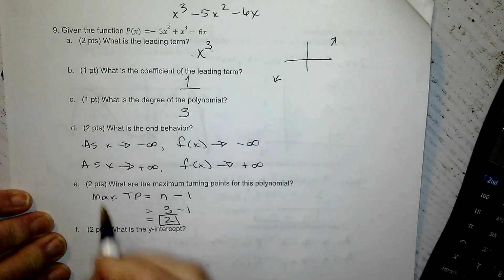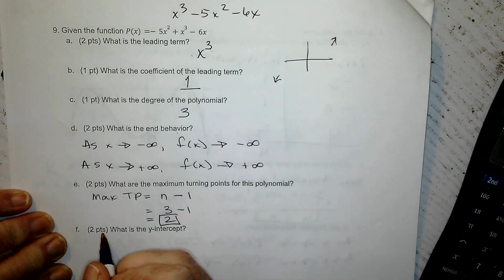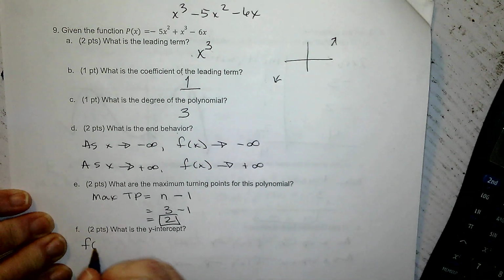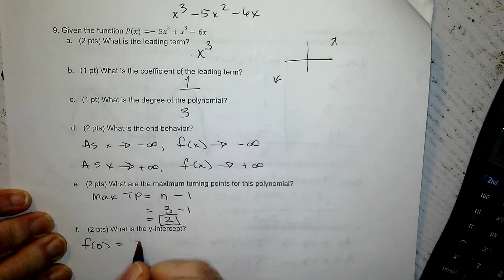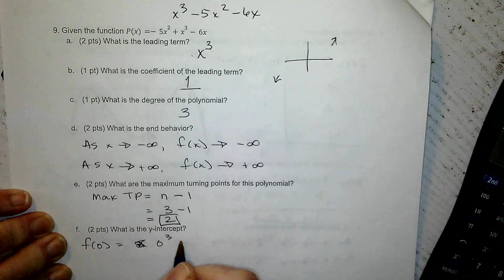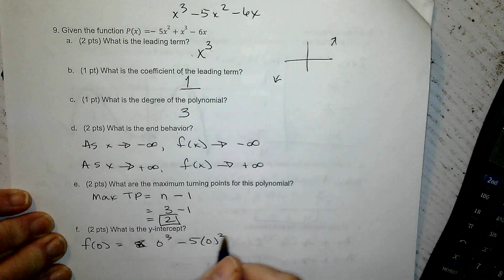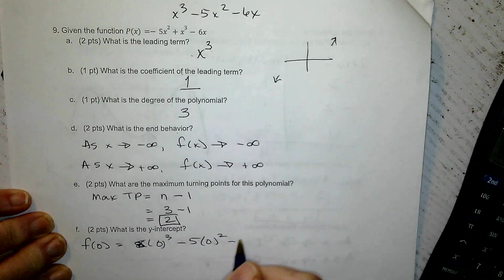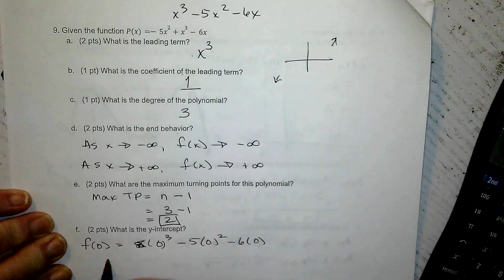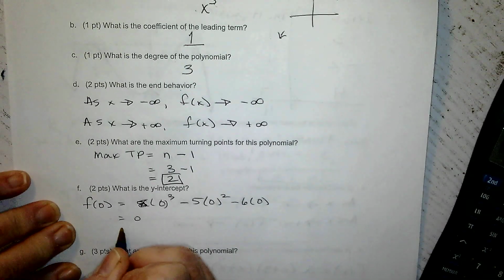What is the y-intercept? The y-intercept is where we let x equal 0. So f of 0 is 0 cubed minus 5 times 0 squared minus 6 times 0, which is 0. So the y-intercept is (0, 0).